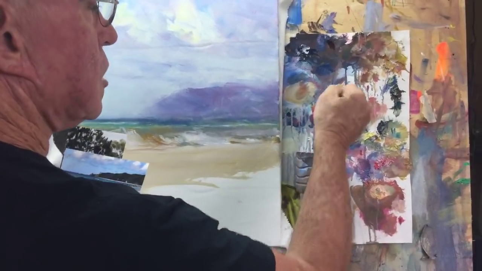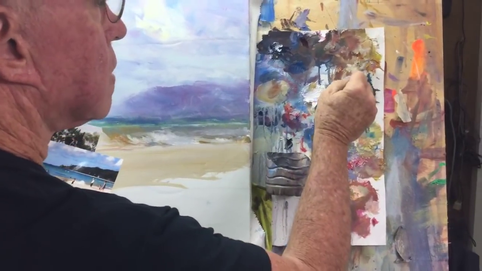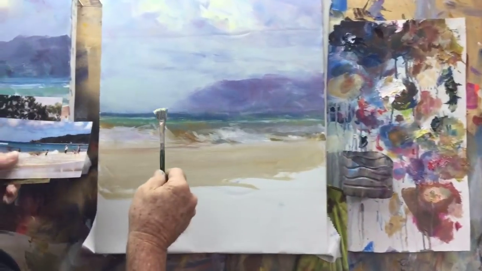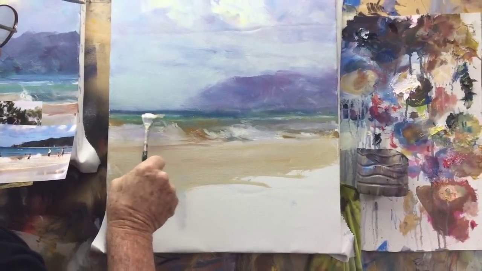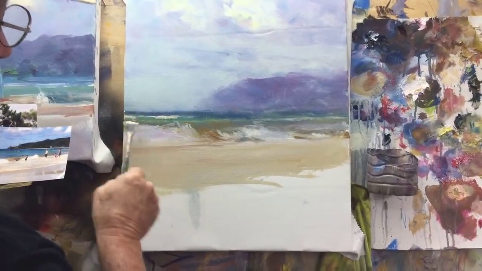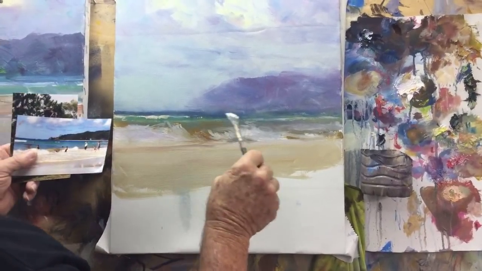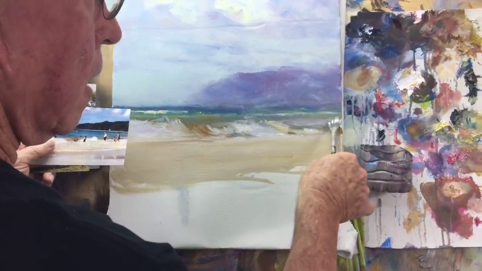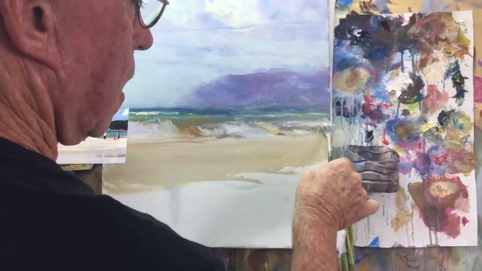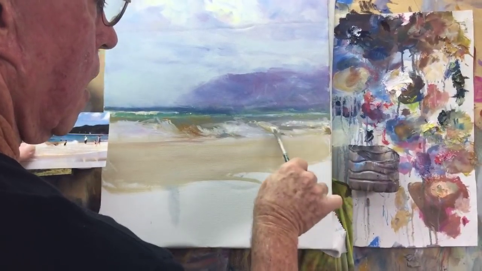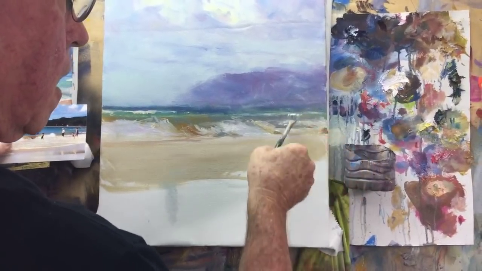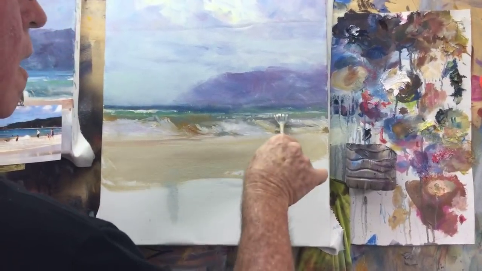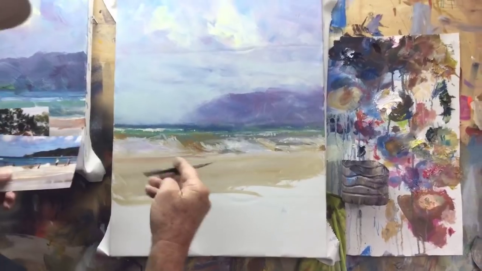Let's just drop in a suggestion of a few waves. So I'll just get a little bit of yellow ochre. And this is thicker paint now, and I'm just going to put in, there's a wave over here. And let's do one over here. Let's see if we can bounce that up a little bit here with some thicker paint. Perhaps we won't see much of that, but there we are. That's sort of showing what we've got.